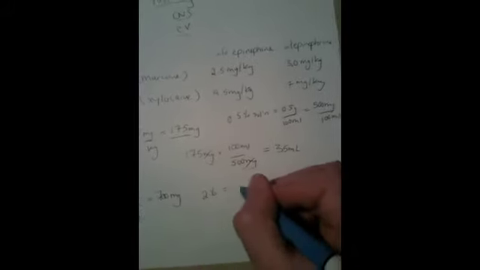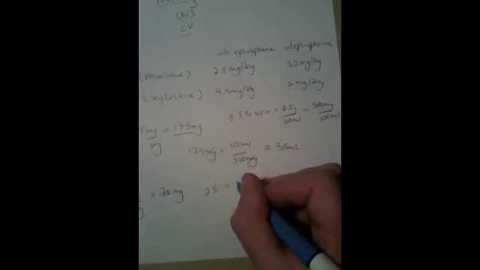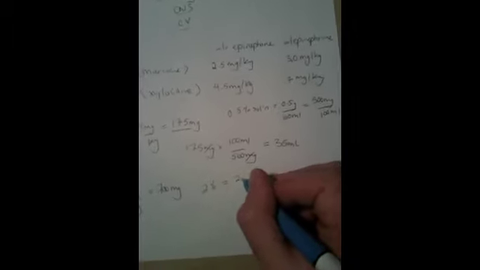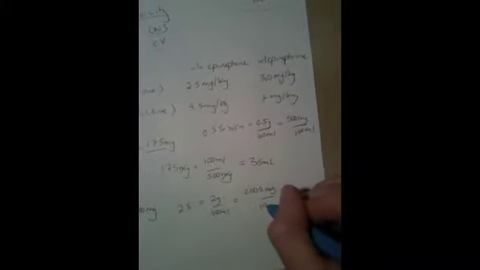And lidocaine commonly comes in 2% solution. So a 2% solution is 2 grams per 100 milliliters, which is the same thing as 2,000 milligrams per 100 milliliters, sorry.